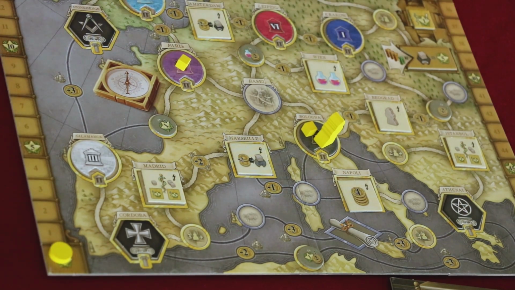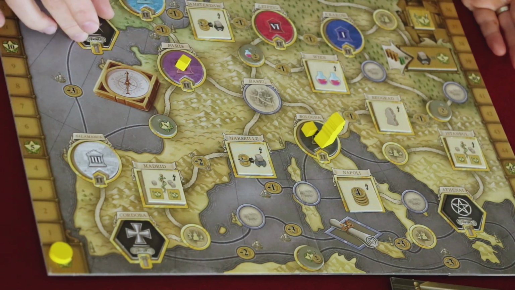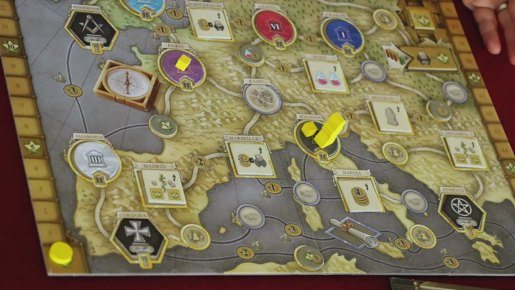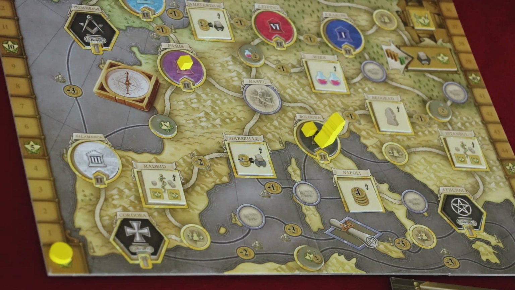Let's talk a little bit more about this travel track. There are a few different kinds of tiles here, but the ones that are the most unique to the travel track are the universities and the ancient land tiles. These are the ones that you're going to drop your tokens off when you travel to them, and that's going to help you out later.